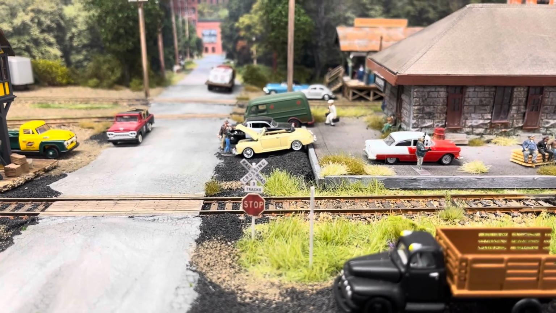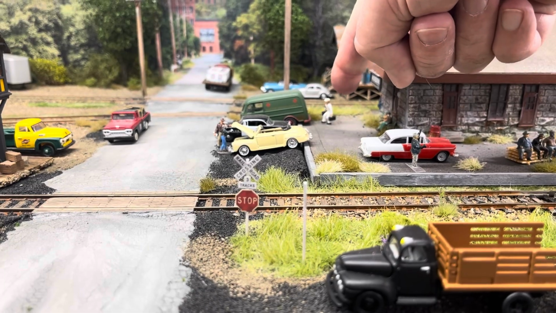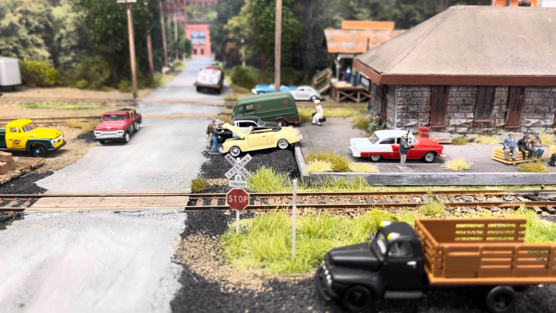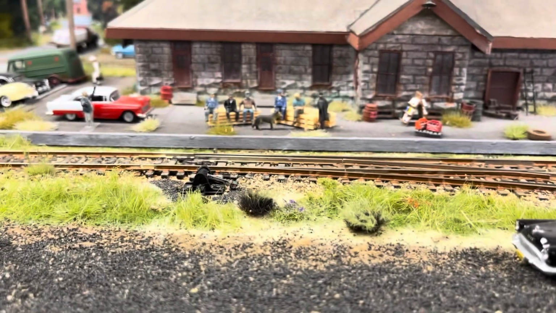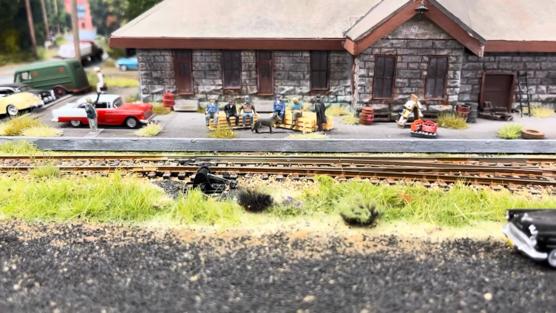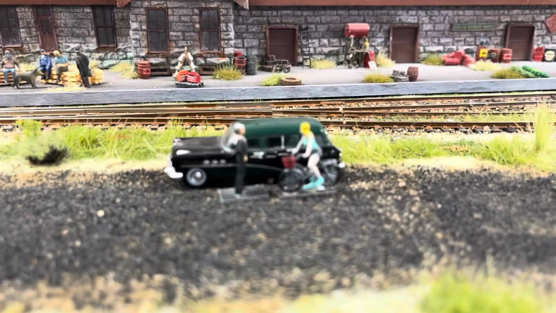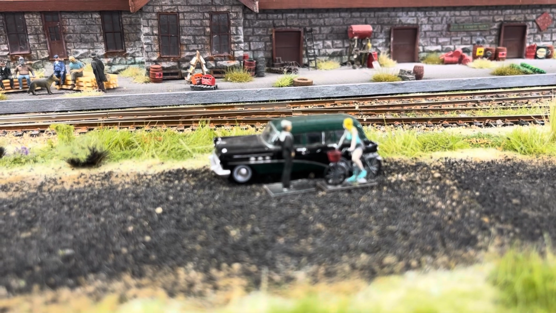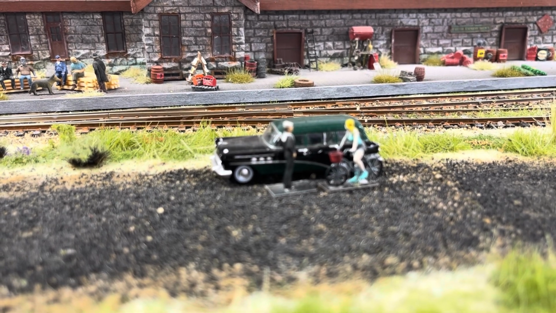While he's doing that, we have some Railway Express agency work going on. Bunch of old timers sitting at the depot talking. And here we have Daisy on her bicycle. Her friend drove by in his Buick wagon, and they're chatting now.